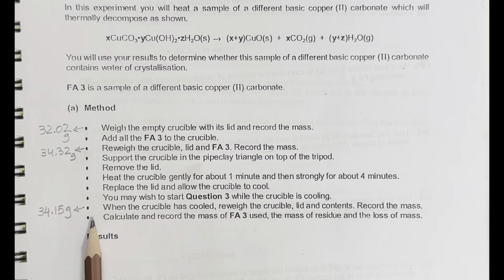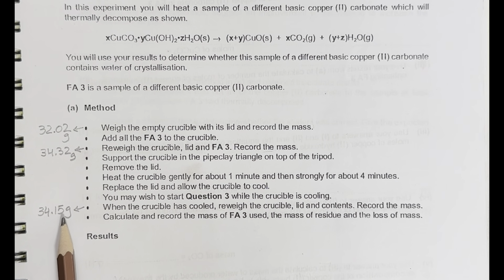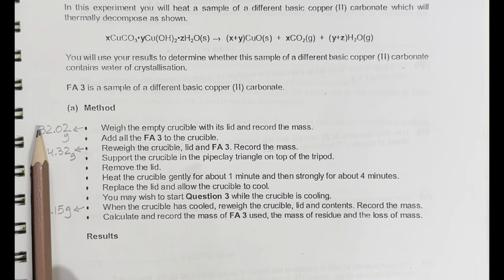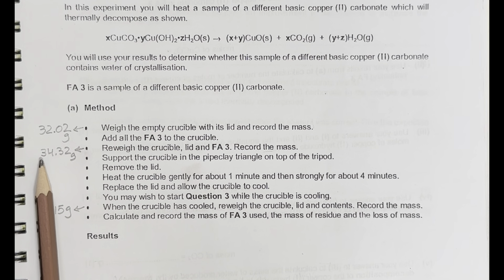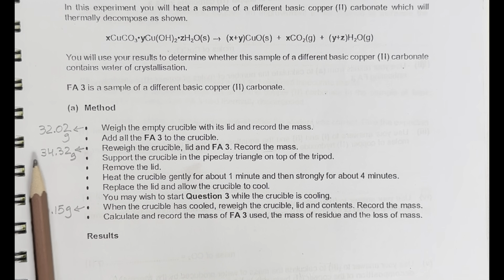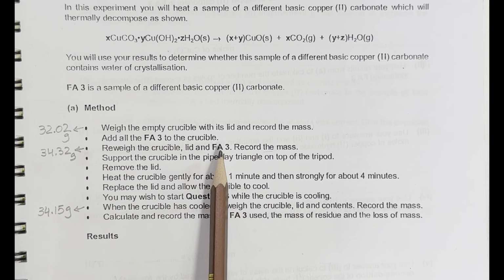The mass of crucible and the lid with the contents is 34.15 grams. Then calculate and record the mass of FA3 used, which can easily be calculated by subtracting these two values, the crucible and the lid, and the crucible with lid and FA3. So once we subtract these two values, we will get the mass of FA3 used.